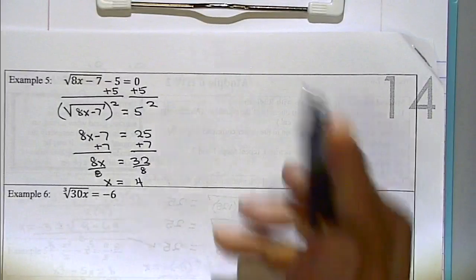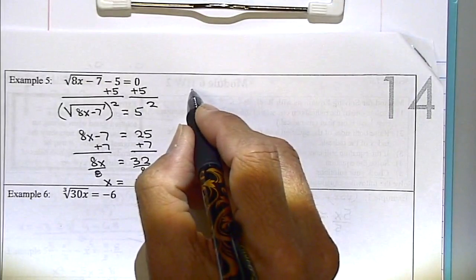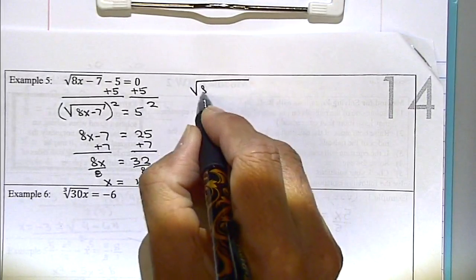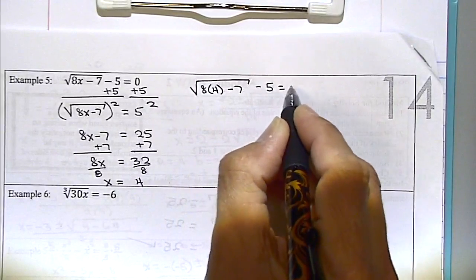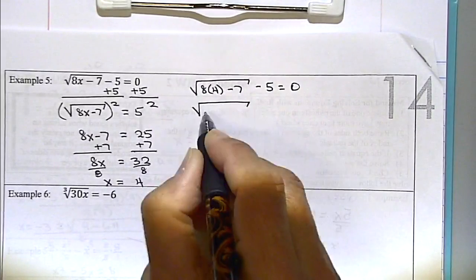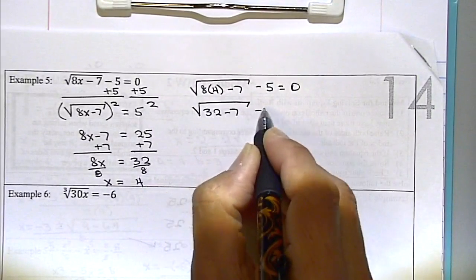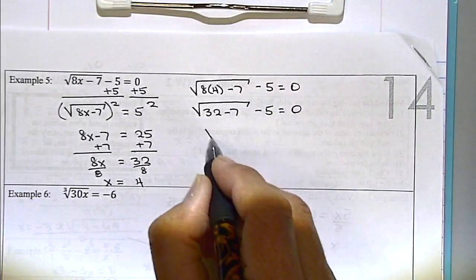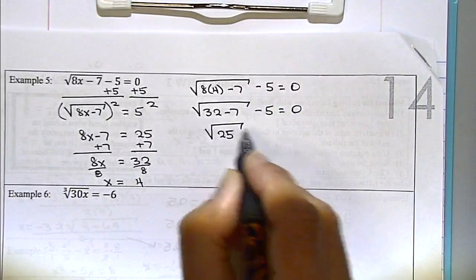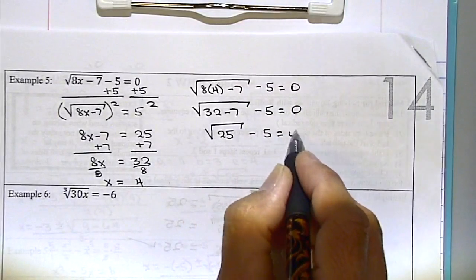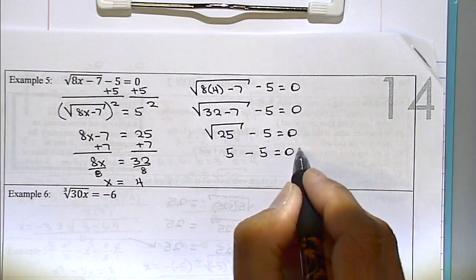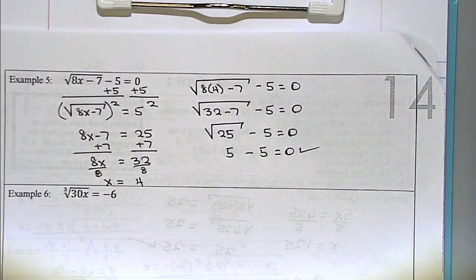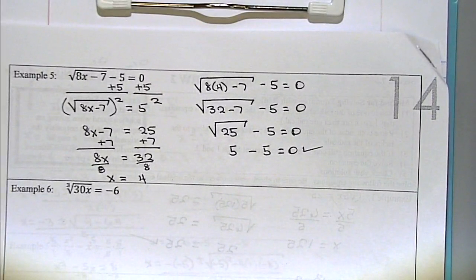Good? Now, plugging in for x, I end up with the square root of 8 times 4 minus 7 minus 5 is equal to 0. And that's going to be the square root of 32 minus 7 minus 5 is equal to 0. And that's going to be the square root of 25 minus 5 is equal to 0, and the square root of 25 is 5. And that is how I know it worked. Are you okay? Good? Are you ready to tackle cubes then?